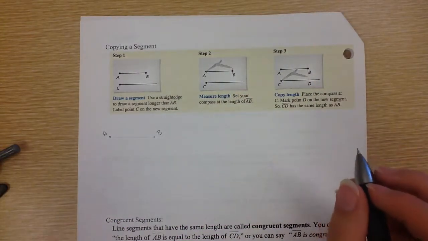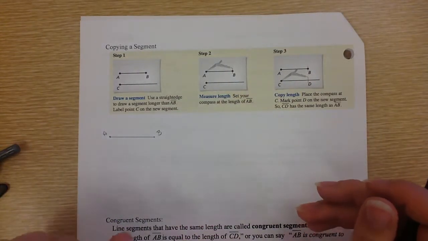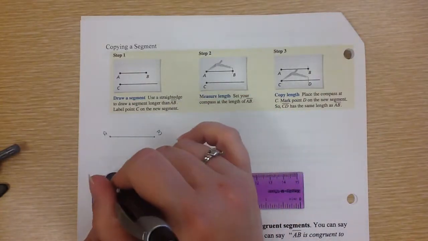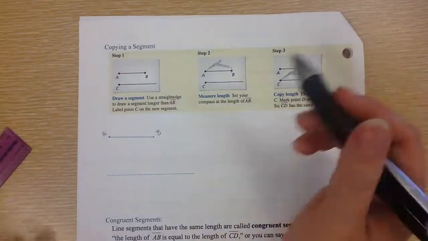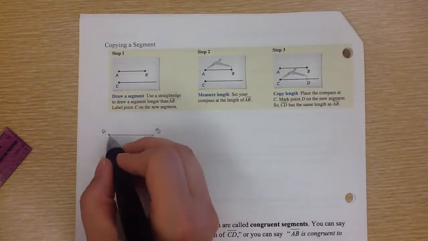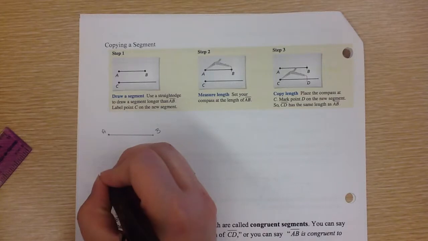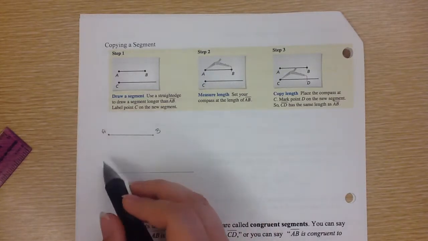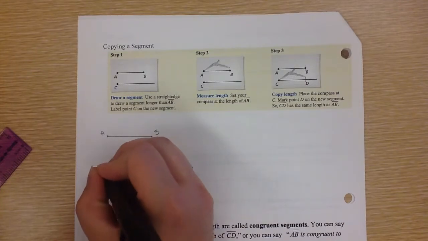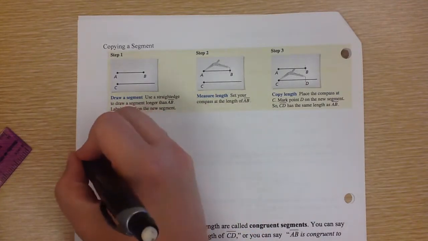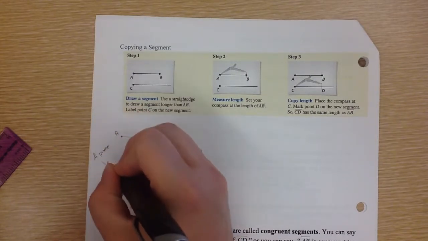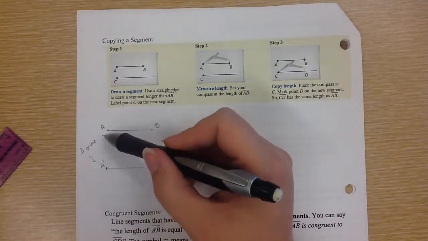We want to copy that segment. So how I start is I start by just drawing a line, slightly bigger, make it bigger than AB. So then the first thing I'm going to do is copy point A. I'm going to put it down here. Since this point is a copy of point A, I'm going to put an A on it with a little notch. We read that as A prime. That little notch thing is a prime. That just tells me this is a copy of A.